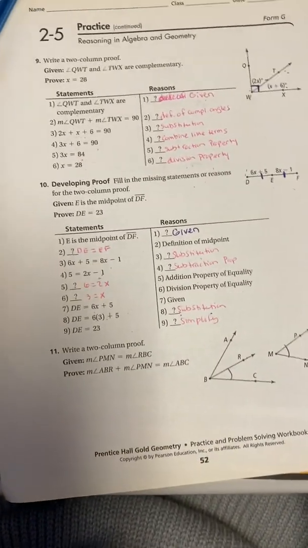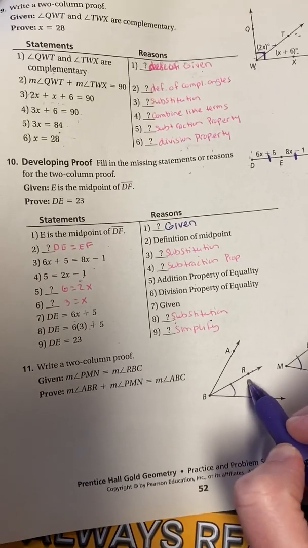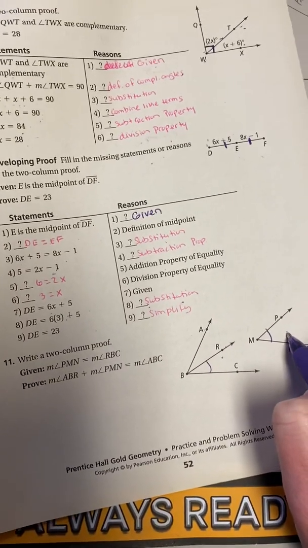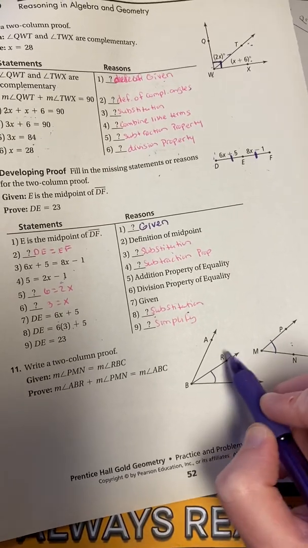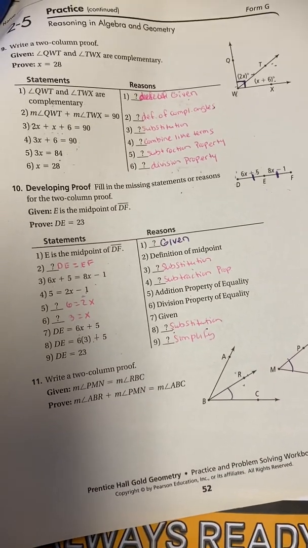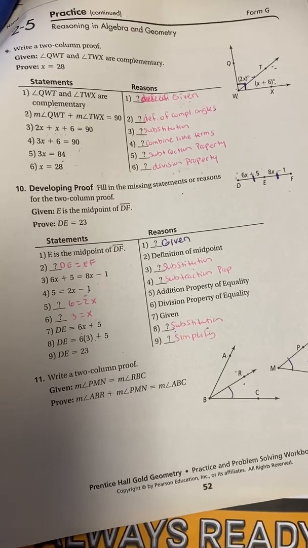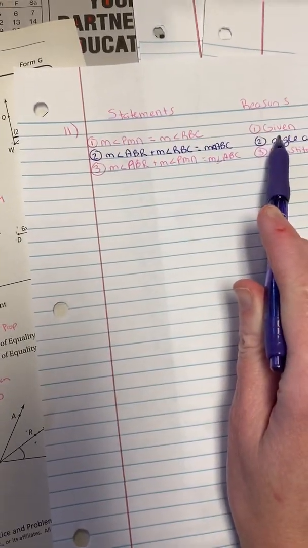Number 11 says to write a 2-column proof, and you're given that this angle equals this angle. So we have to prove that ABR plus this angle is ABC. Okay, so first we start with our given. We were given that PMN is equal to RBC. That's the statement that they gave us right here. And our reason is that it was given.